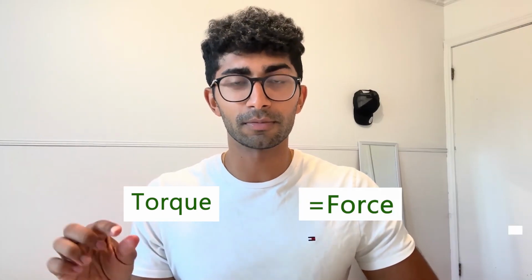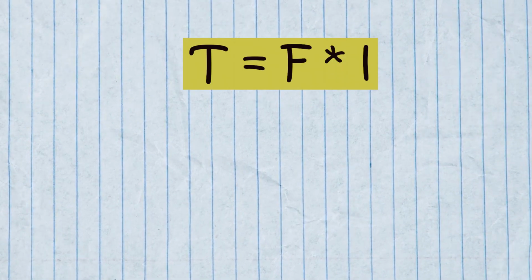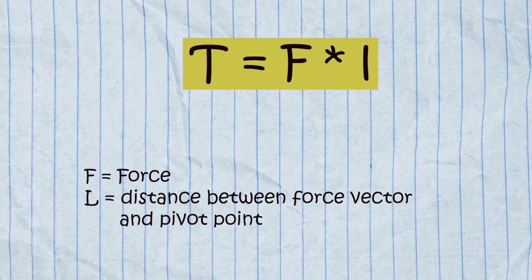Torque is force but rotational. This is how F equals ma was linear force. Torque is rotational force. It is the amount of force required to make an object rotate around its own axis. It's generally given by the formula torque equals F times L, where F is your force, L is your distance to your pivot point.